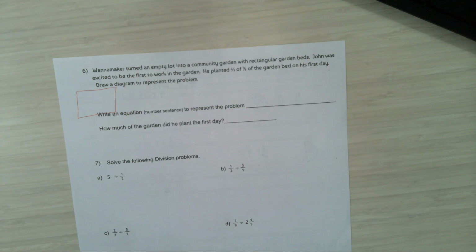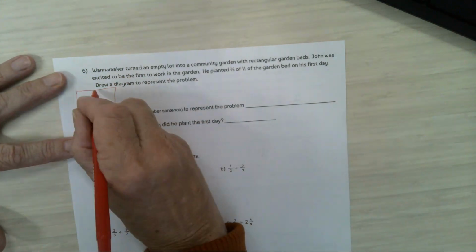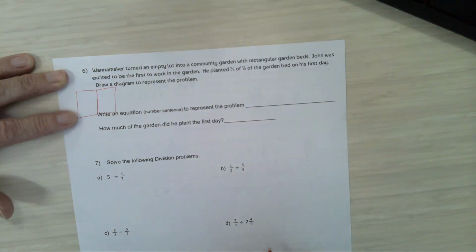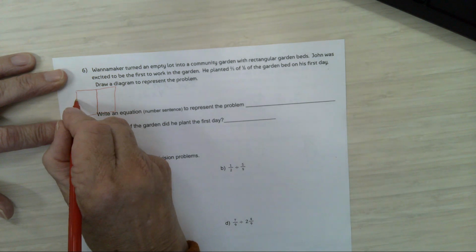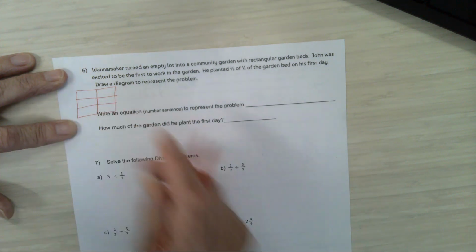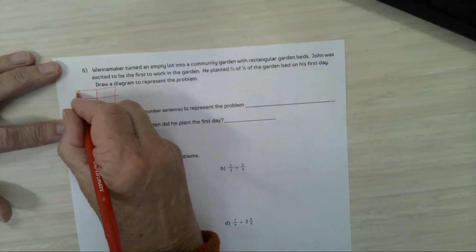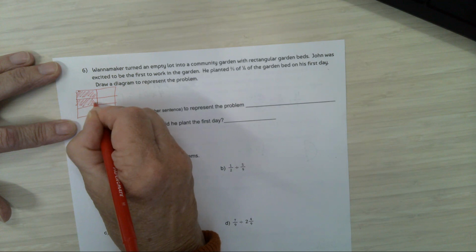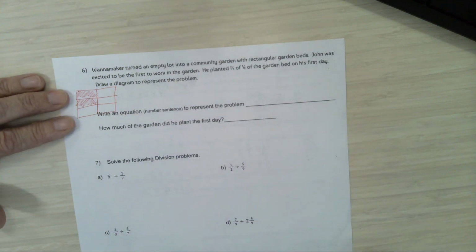So he planted 2/3 of 1/2 of the garden. So I'm going to divide the garden in half, okay? And he planted 2/3 of it. So I've cut it up into thirds. So he planted 2/3 of a half. All right?